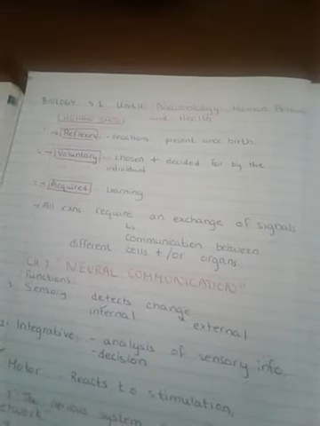Let's move on now to chapter 1. Open your books to page 57 and follow along. So chapter 1 is basically about neural communication.